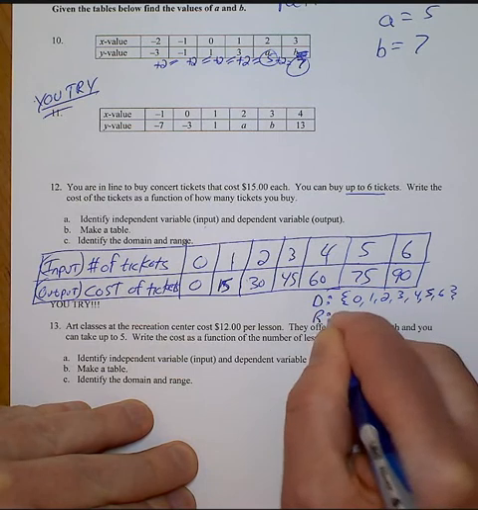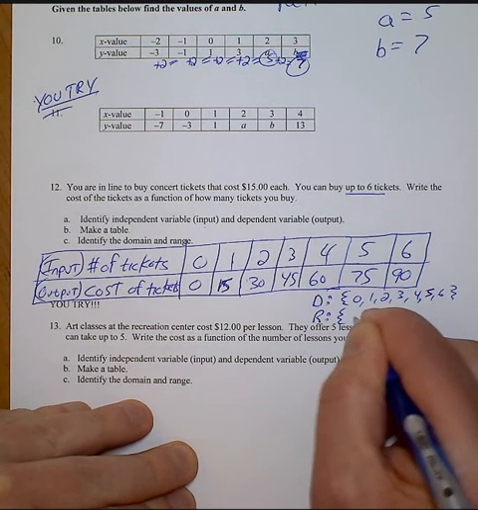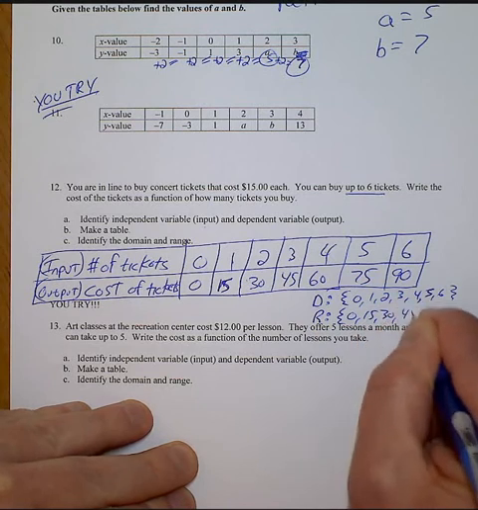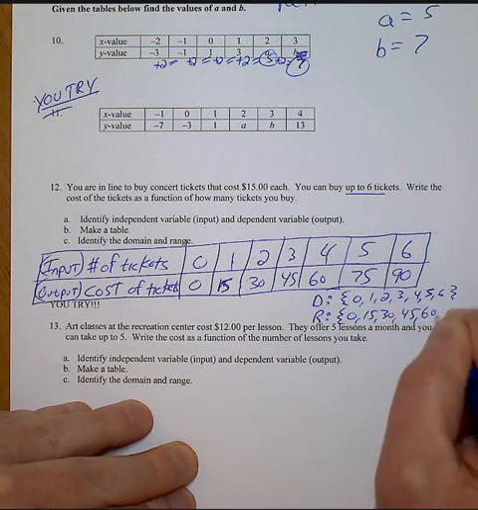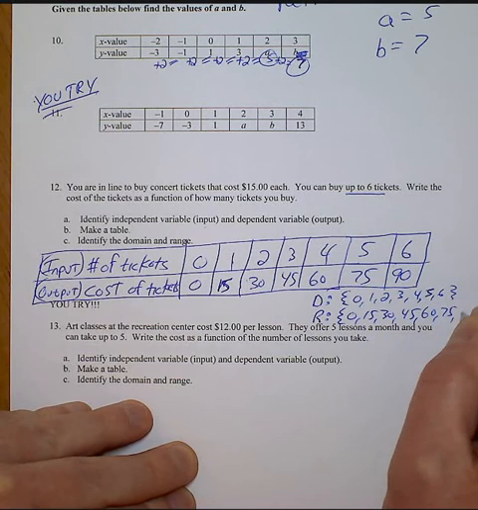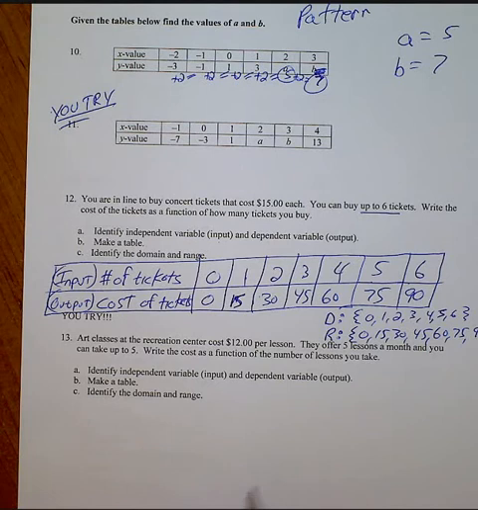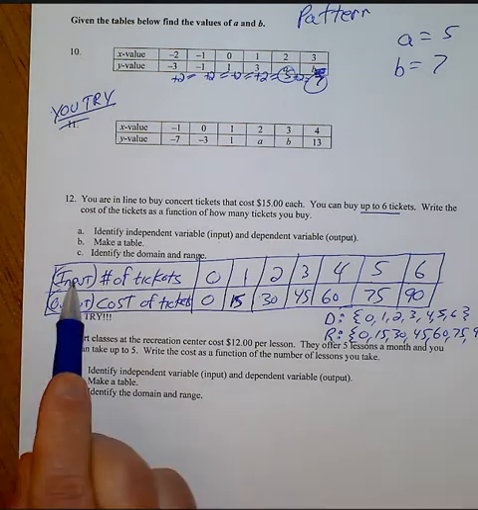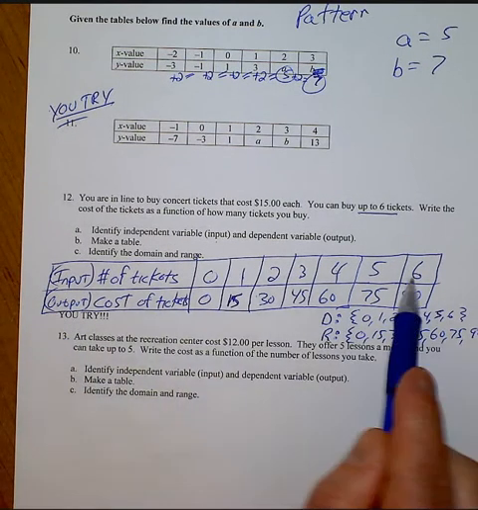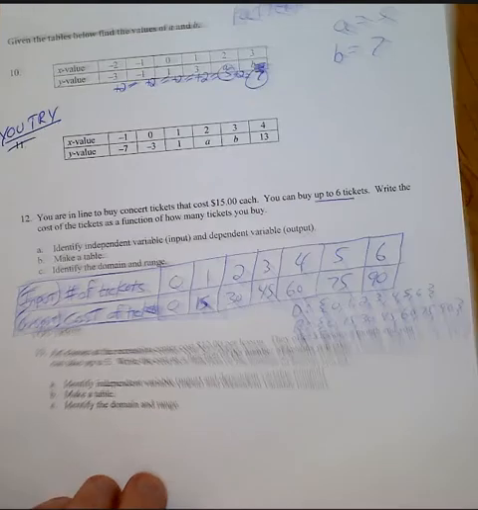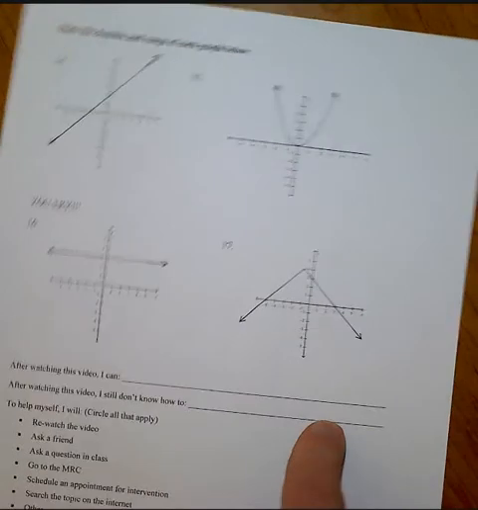And my range would be 0, 15, 30, 45, 60, 75, and 90. So we're just going to write up a table of inputs and outputs and fill it out. Write our domain and range. So 13 is you try. You guys try that. Come in with questions or try it in class tomorrow.